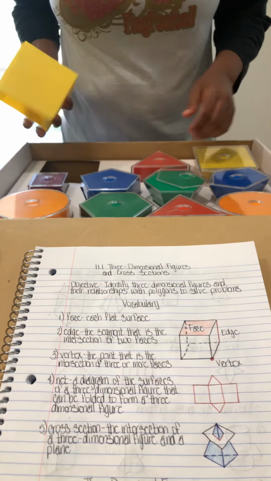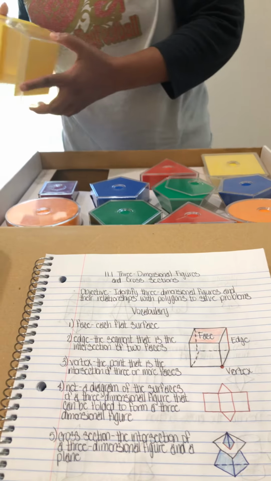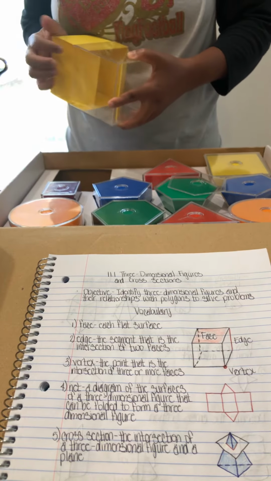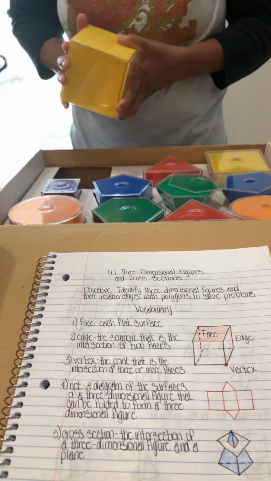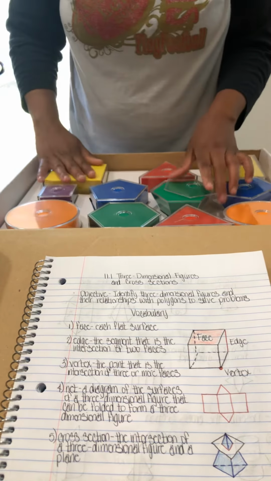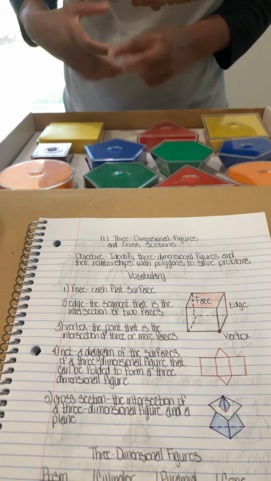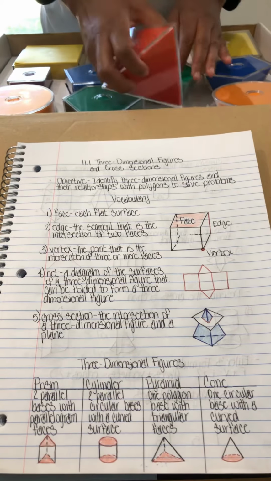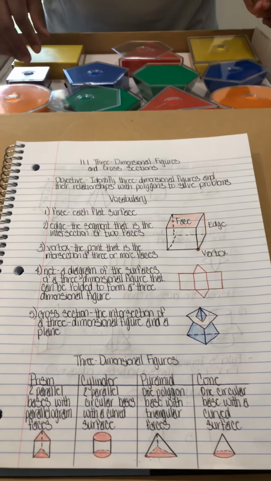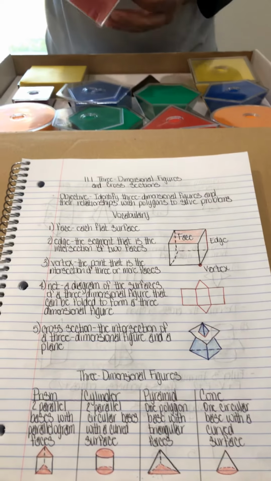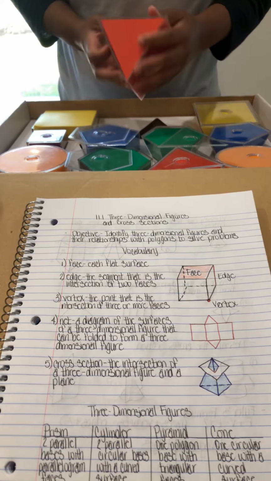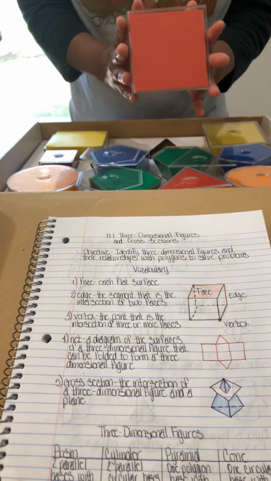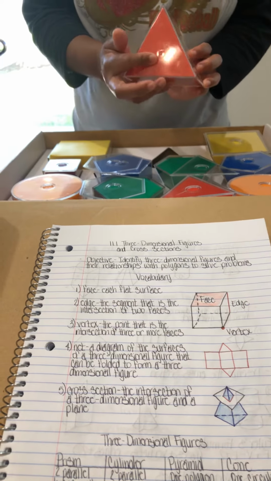So whenever you're doing these, all you need to do is make sure that you are thinking about when you open up a shape, okay? The specific shapes that I have listed there are going to be your triangular prism, which as you can see, both of your bases are going to be parallel to each other and they're both triangles.